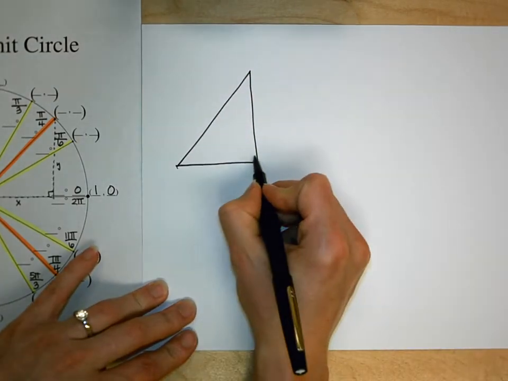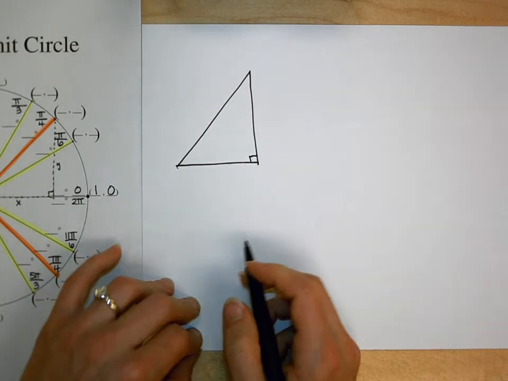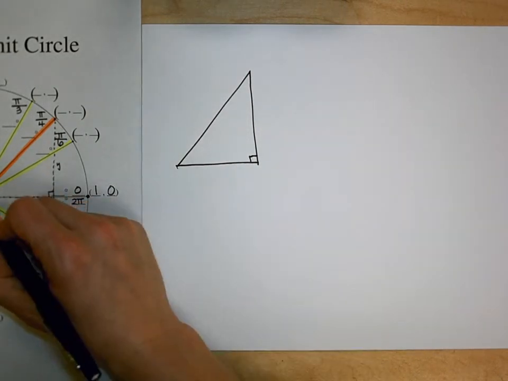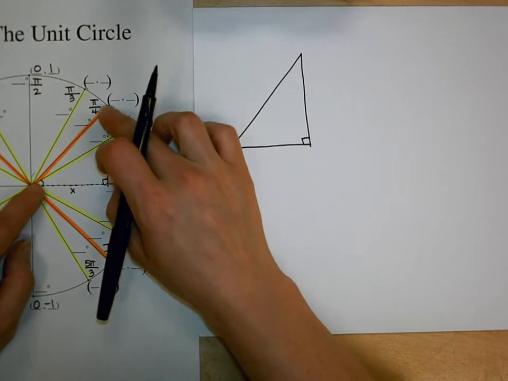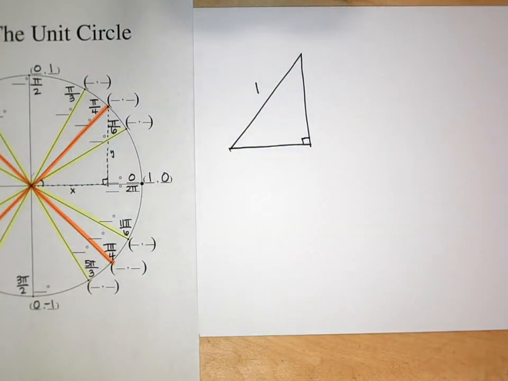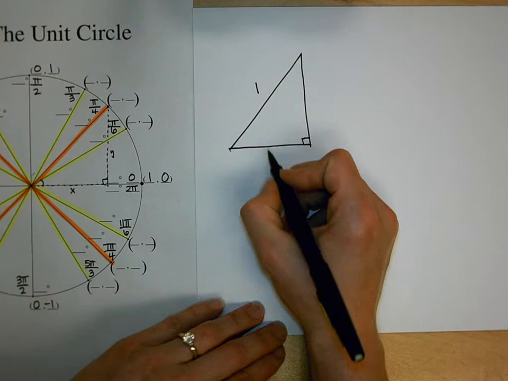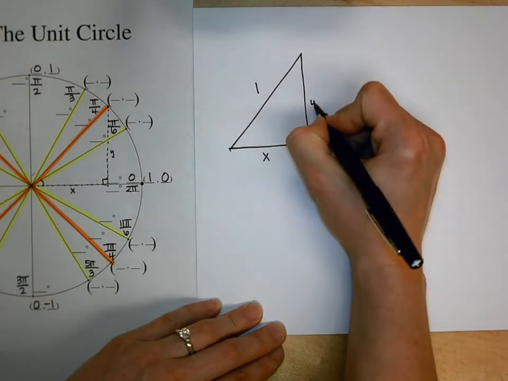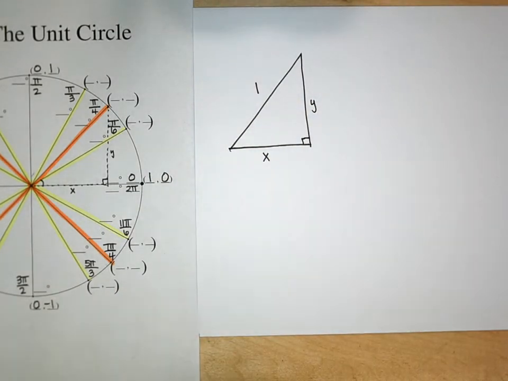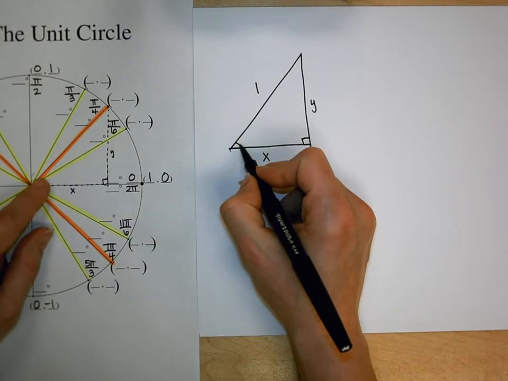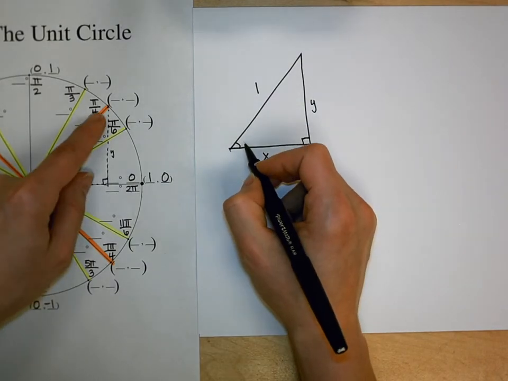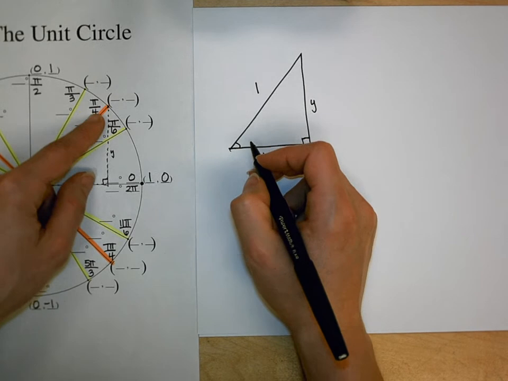Okay, and again, it was a right triangle. And there are some things that I know here. For example, the hypotenuse. I know that the hypotenuse is going to be 1 because this is the unit circle. And I'm going to call this x, and I'm going to call this y. Another thing I know is that this angle, the one up to the orange, is pi over 4 radians, or in this case, we might want to talk about degrees.